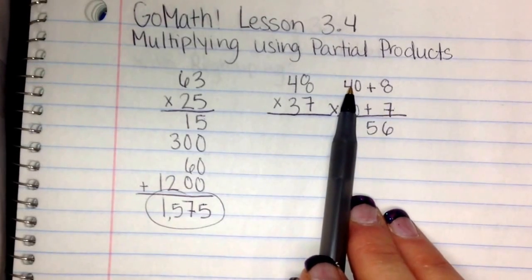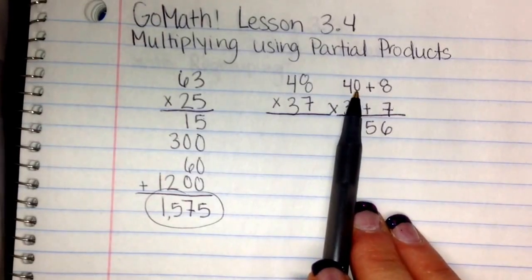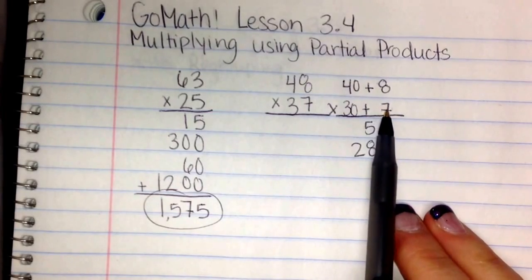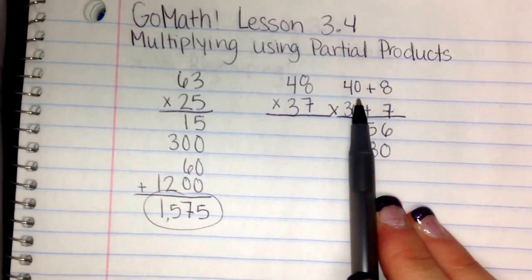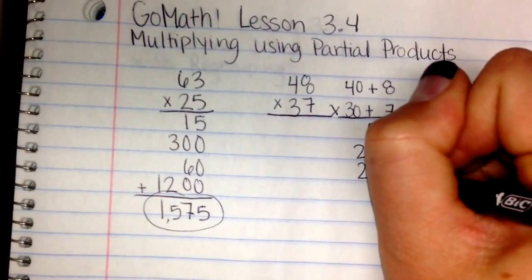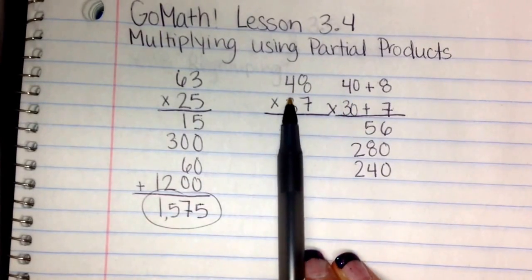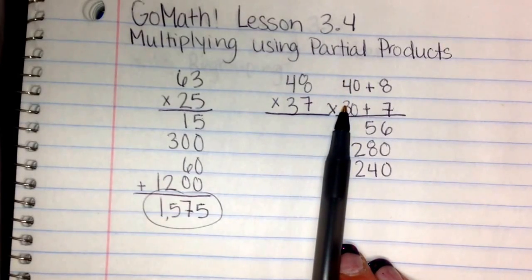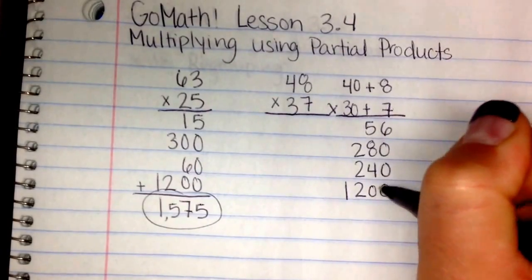So 7 times 4 is 28, and then I have to add on this extra 0 because I'm actually multiplying it by 40. So it's 280. Now I've multiplied the 7 by both of these, so I move over to the 30. 30 times 8. Well, I know 3 times 8 is 24, so 30 times 8 must be 240. Now I'm going to do 40 times 30, just like I would do 4 times 3 over here, but I'm remembering my zeros. So 4 times 3 is 12 with 2 zeros, which would actually make it 1,200.